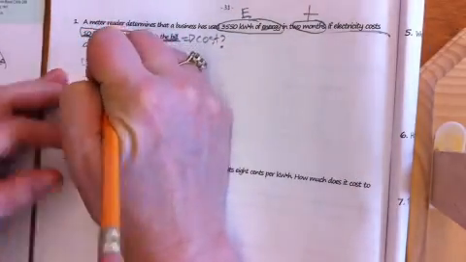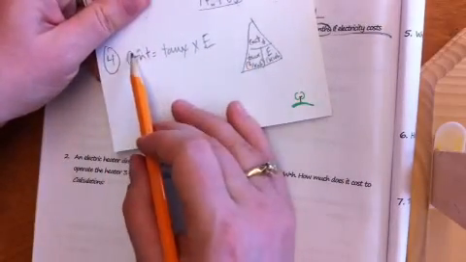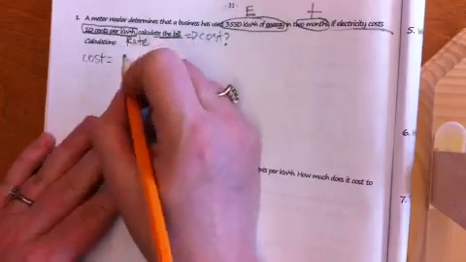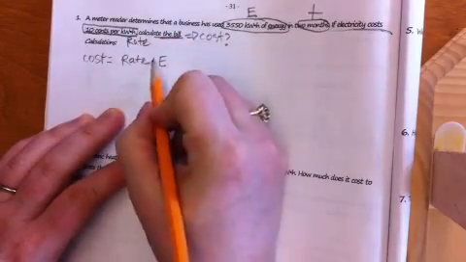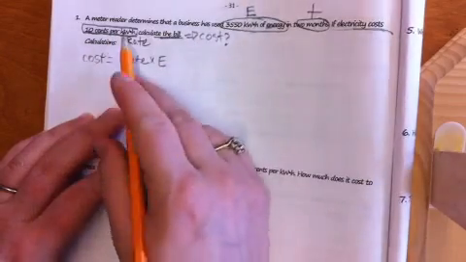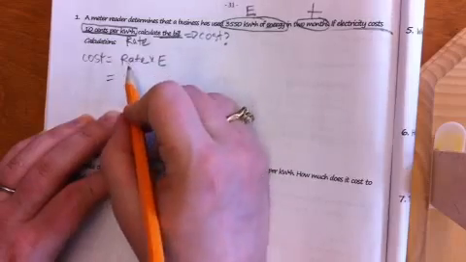So cost equals, and then I look at my equations here. Sorry, this is French, but still. Cost equals rate times energy, okay? So rate times energy. Do I have rate? It's here, yes. Do I have energy? It's here, yes. And they're both in kilowatt hours. So this question is not too complicated.